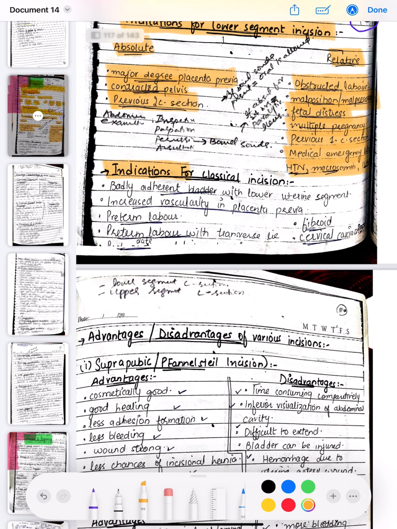Now the indications for classical incisions are badly adherent bladder with lower uterine segment, increased vascularity in placenta previa, preterm labor with transverse lie, fibroid and cervical carcinoma. These are the indications for classical incisions.